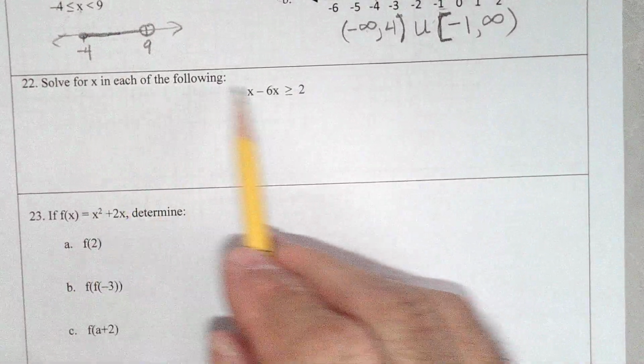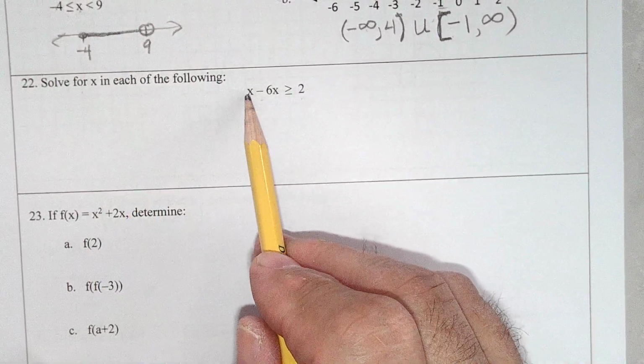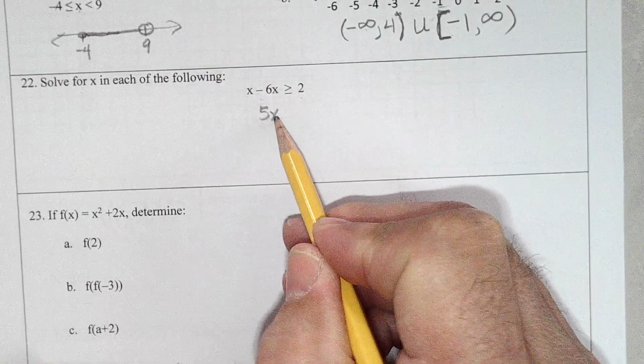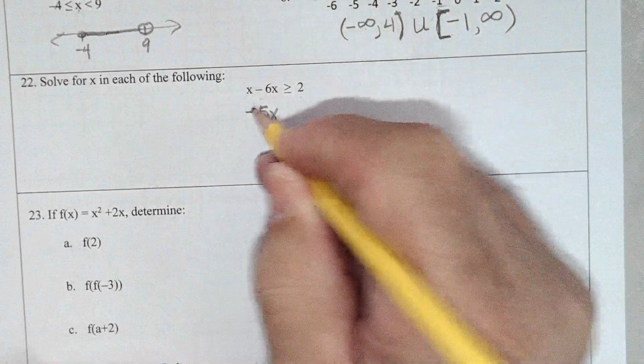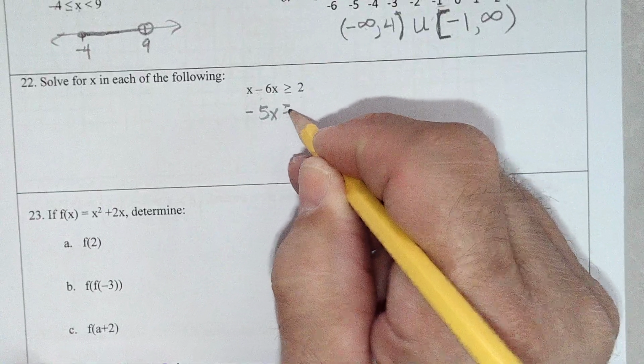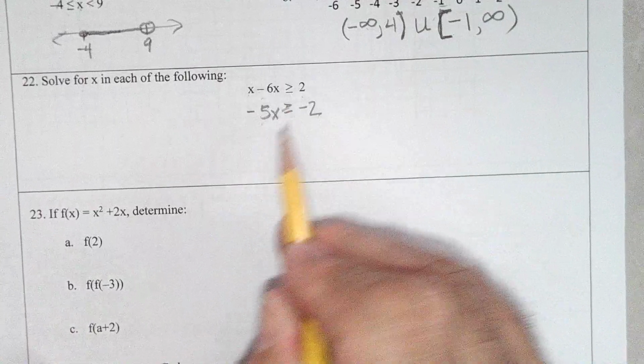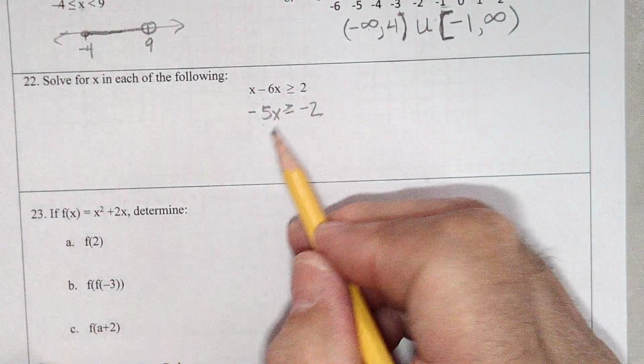Now it says solve for x in this. So x minus 6x is 5x. Minus 5x. So to get rid of the -5, we have to divide both sides by -5.